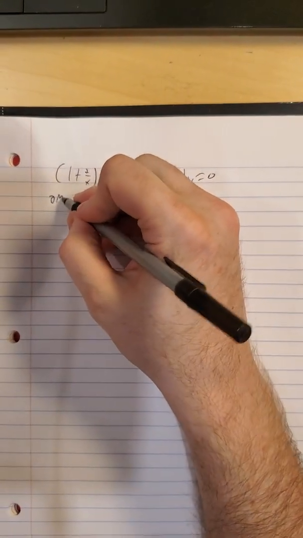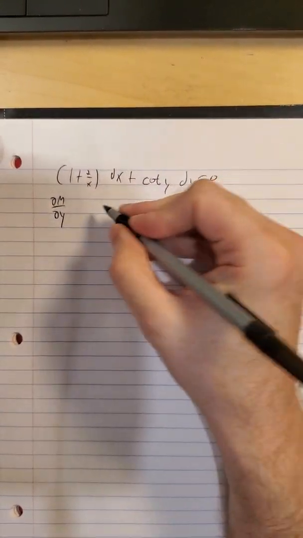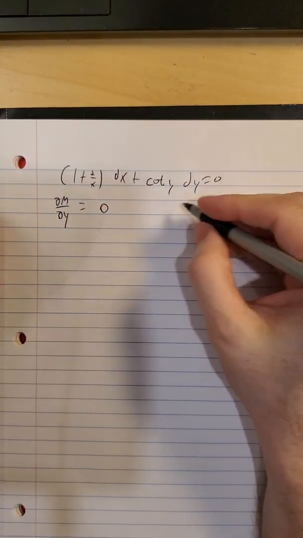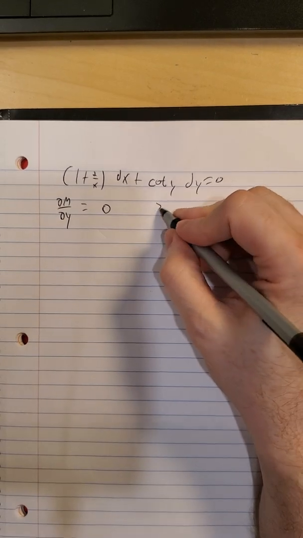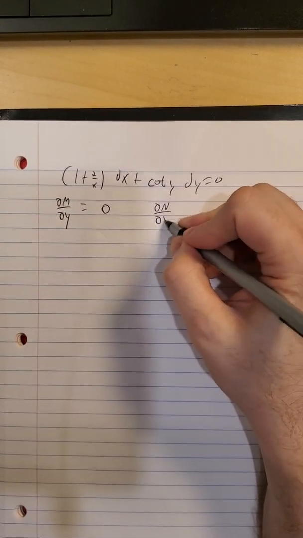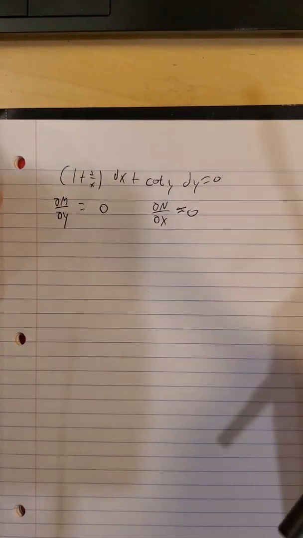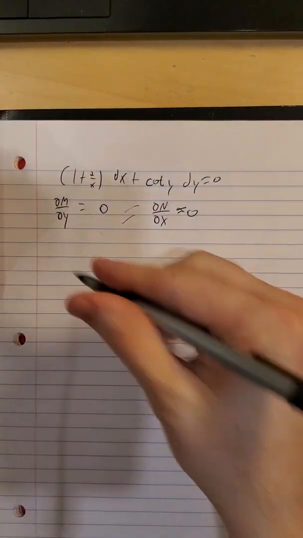So partial of m, treating y as if it were the variable, is 0. We don't have any y's here to work with. Partial of n with respect to variable x, same deal, equal to 0. So now they are equal to each other.